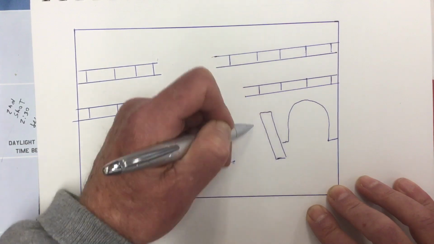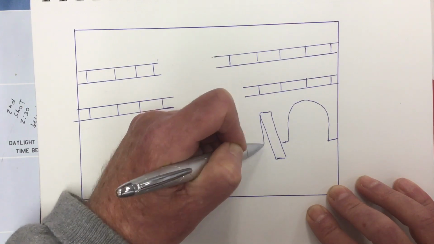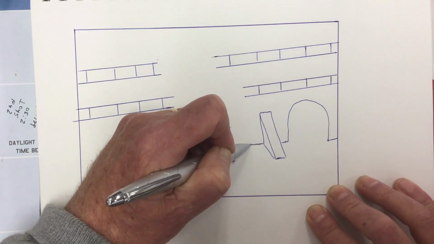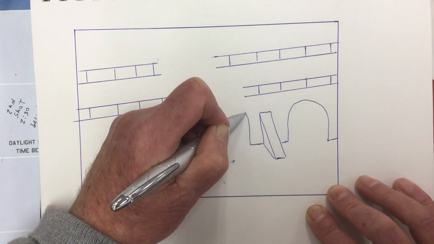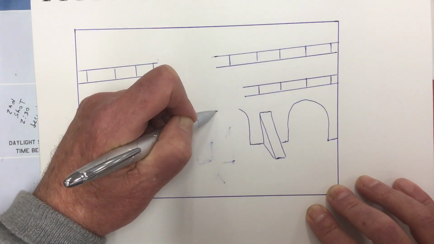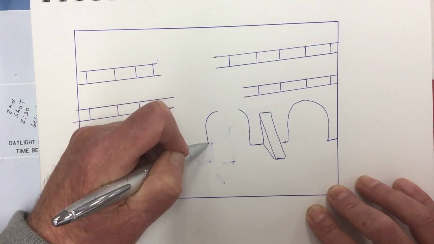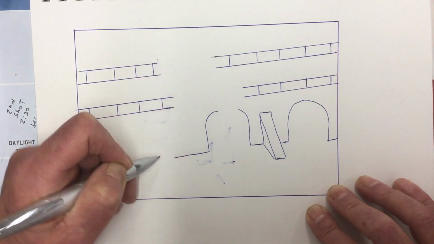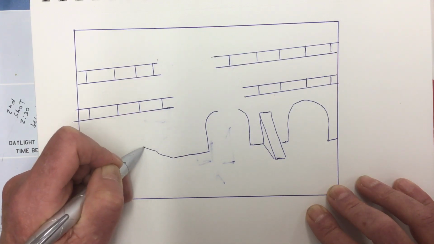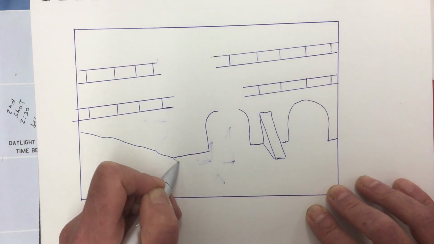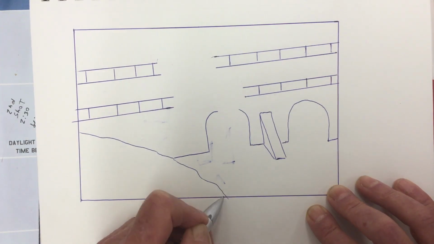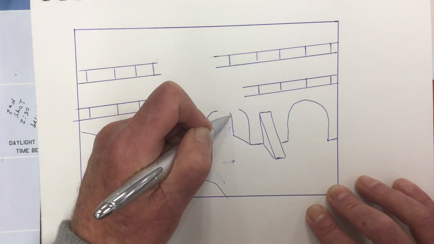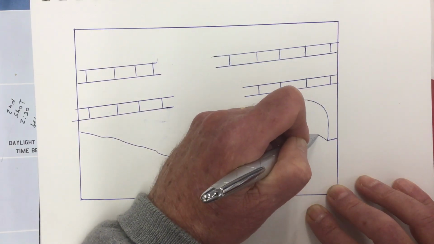So keep these little short lines parallel. And this is a little buttress. It's kind of going up. And this is, I'm hoping this makes sense to you guys. Don't worry, we'll take care of this here in just a second.